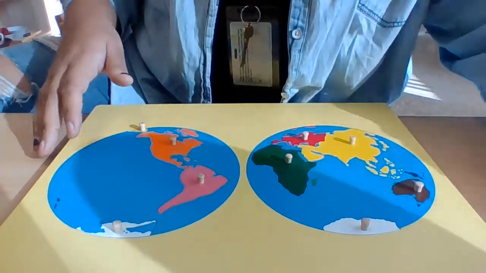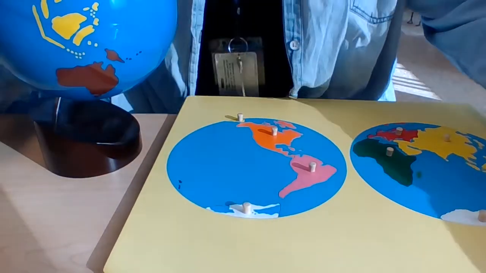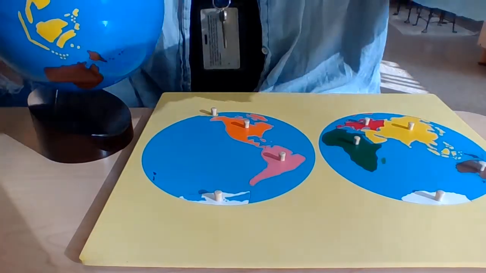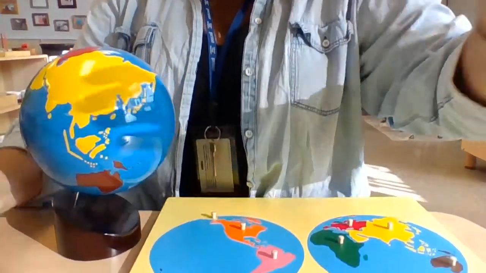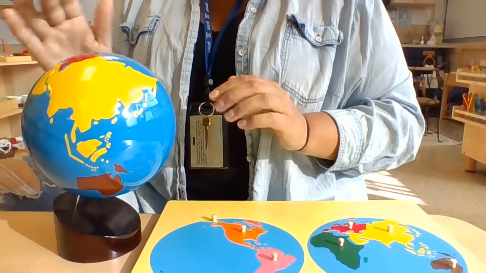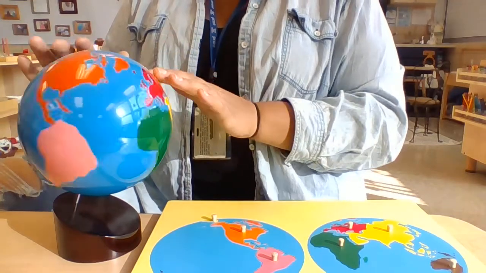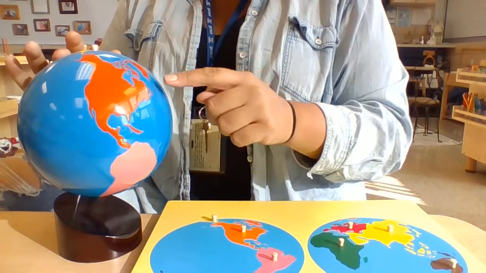So let me put our continent globe next to our continent map. Because our continent globe shows the land in colors of our Earth. Before, the land was brown sandpaper. Now it shows colors. I think I sung this song with you before. I'm going to see if you remember it.